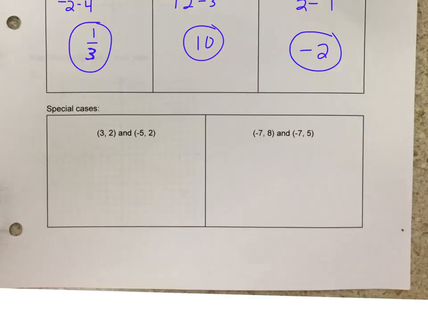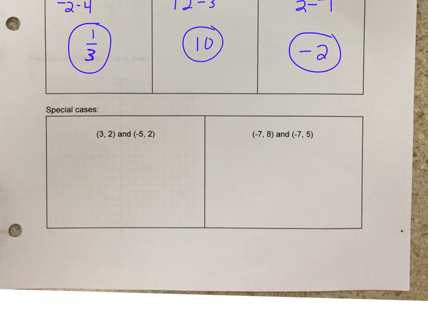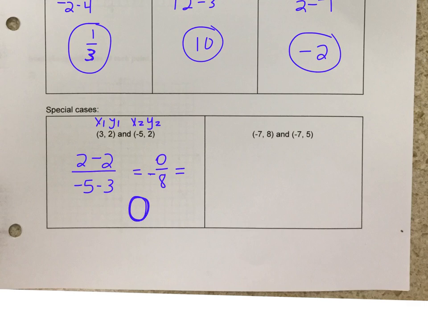These are our special cases, and that just means they're a little weird. So do the same thing. We're going to label x1, y1, x2, y2. So I say 2 minus 2 over negative 5 minus 3. When you get that in your calculator, it would actually be 0 over negative 8, which turns out if there's 8 slices of pizza, but you have 0 of them, you have 0. Your answer is 0. That means there's no slope.